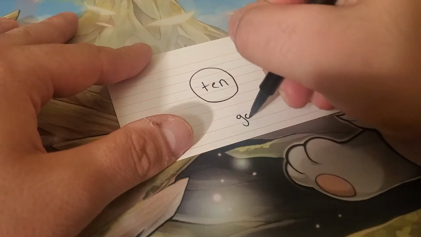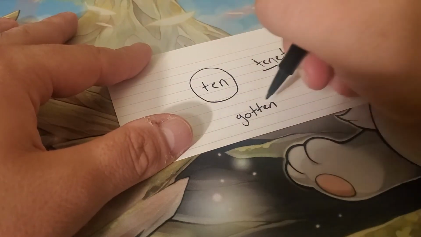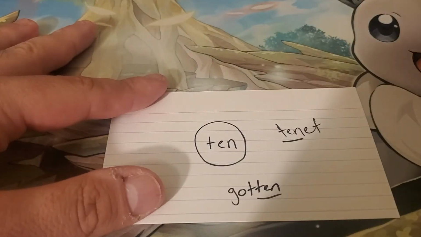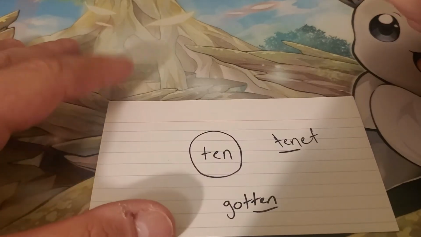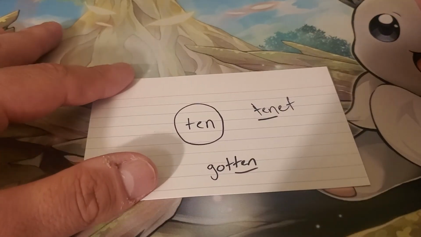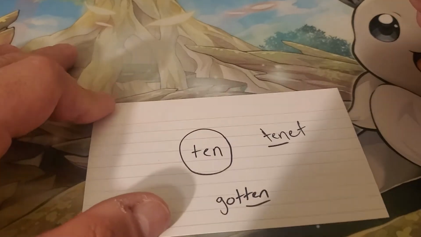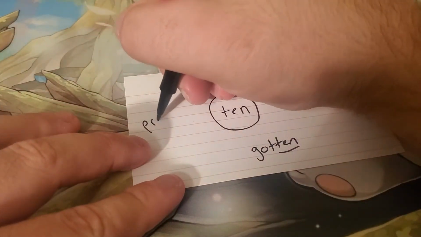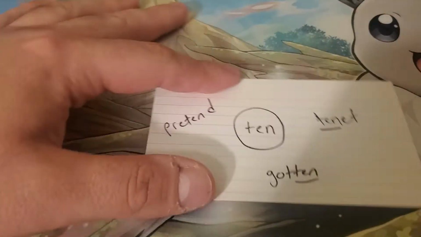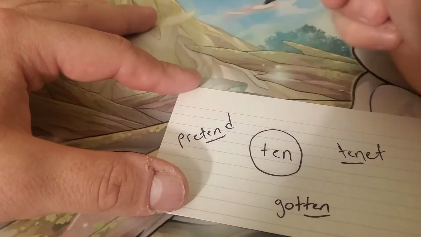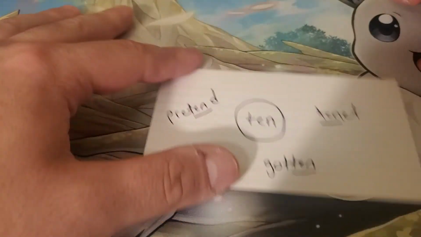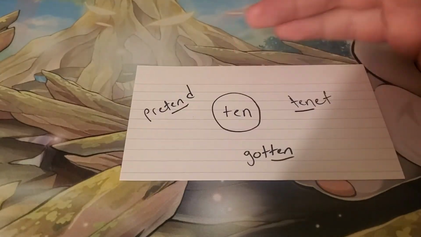You could say gotten. If you've just gotten something, you've obtained it. You might say pretend. Tend's in the middle here. What's the definition of pretend? It's to fake, to do something false. And then you go on.